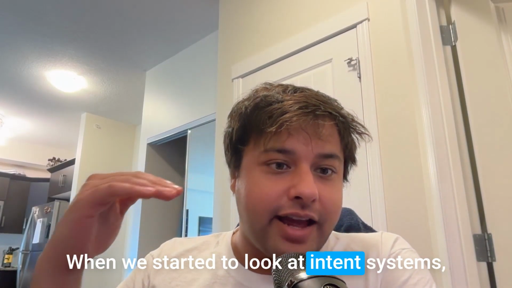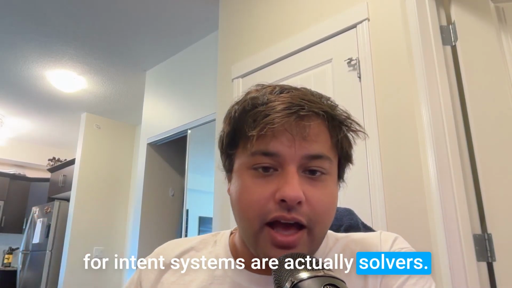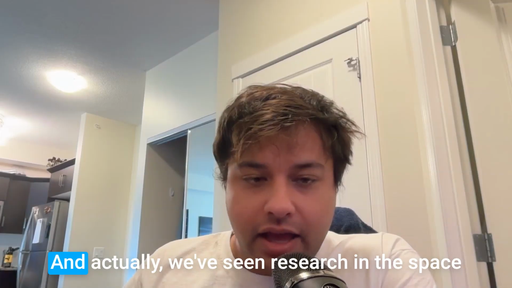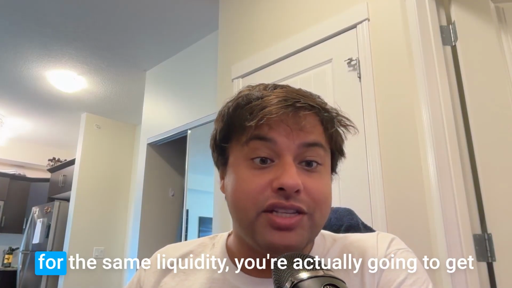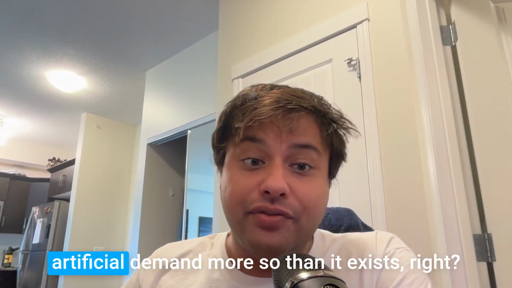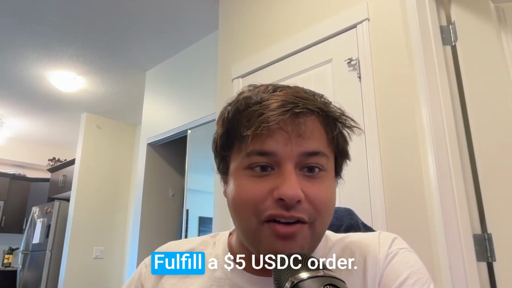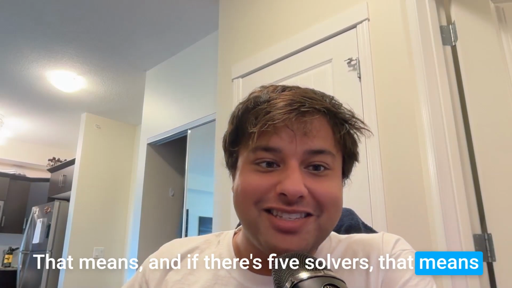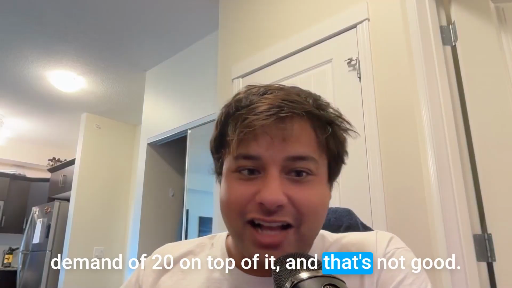When we started to look at intent systems, we realized that the biggest choke point for intent systems is actually solvers. And the biggest choke point in running solvers is managing your own inventory. We've seen research in the space where if there are multiple solvers all competing for the same liquidity, you're actually going to get worse outcomes, because you have created artificial demand more than actually exists. If everybody's competing to fulfill a $5 USDC order, and there are 5 solvers, that means there's demand of $5, but there's an artificial demand of 20 on top of it. And that's not good.